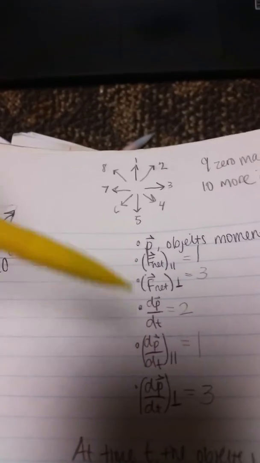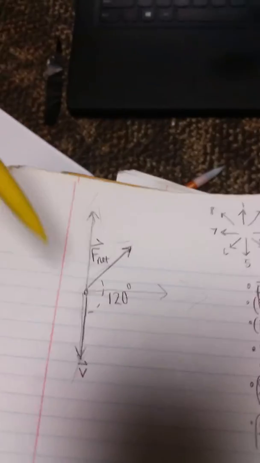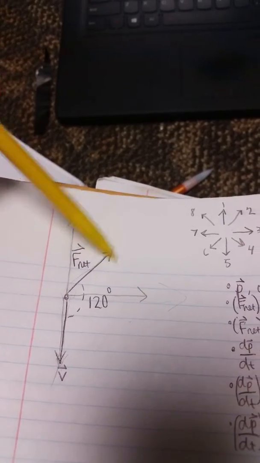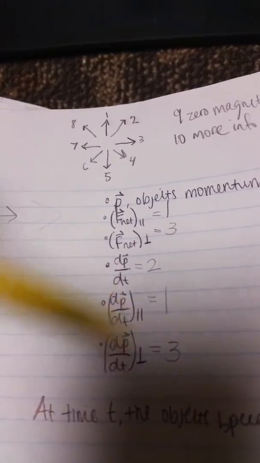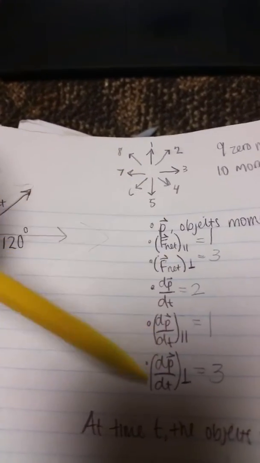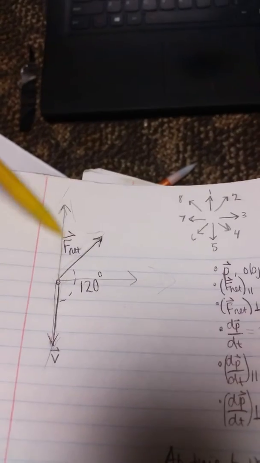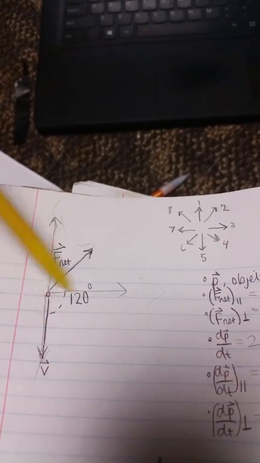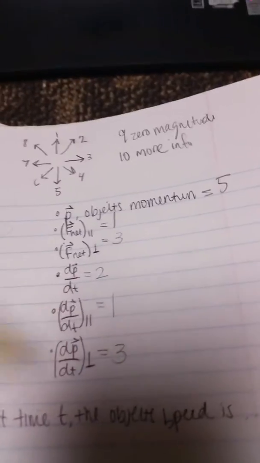Then it's asking the time rate of change of the object's momentum, which is just Fnet. It's just a fancy way to say what Fnet is, and it already gave that to us, so it's in the same direction of Fnet. Then it's asking the parallel and perpendicular of that, which we already figured out up here. So the parallel is just straight upward, 1, and the perpendicular is straight outward, 3, again.